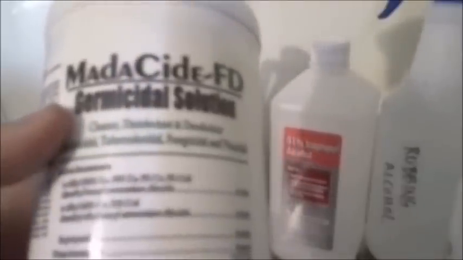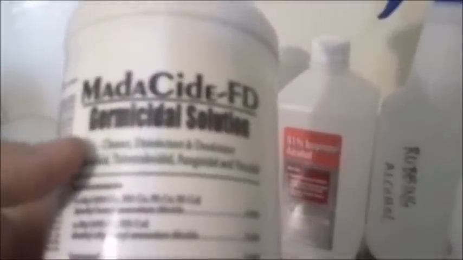Okay, a note with this germicidal solution is you can't just spray it on and then wipe it off. You have to spray it on there and let it sit for a little while, let it do its job, and then come back and wipe it off.